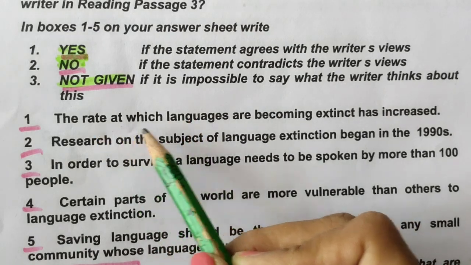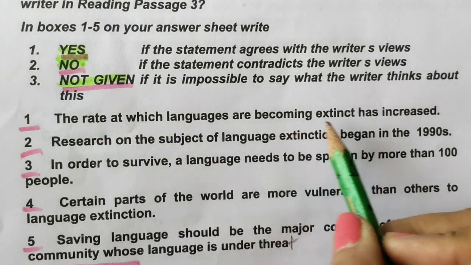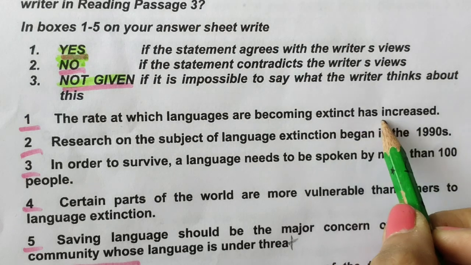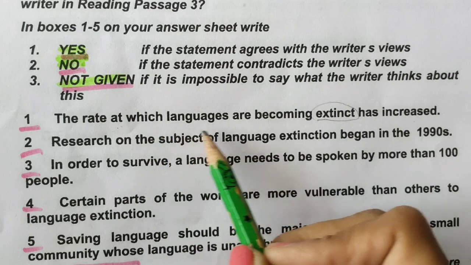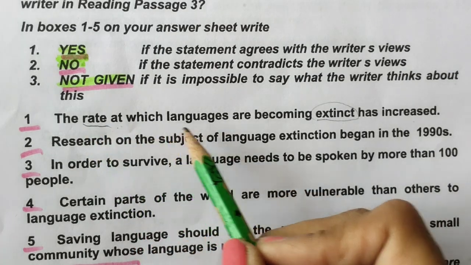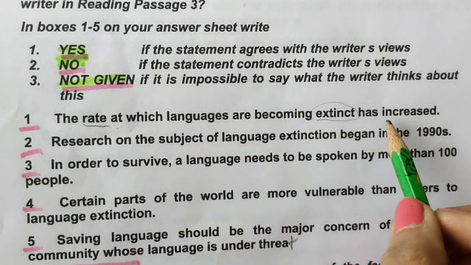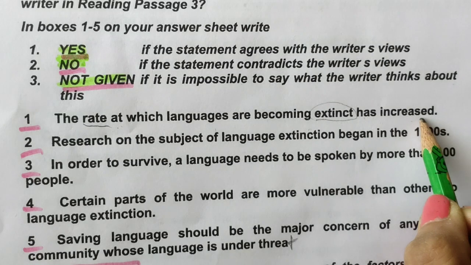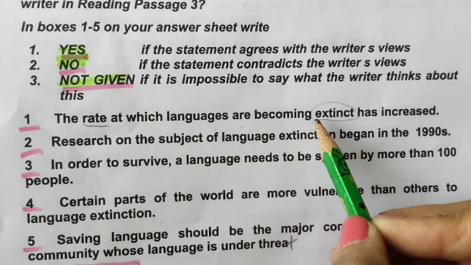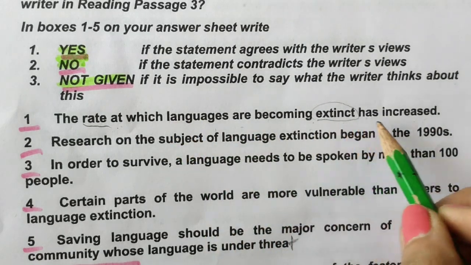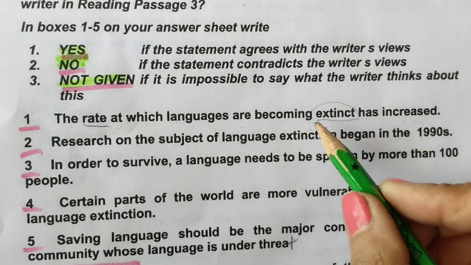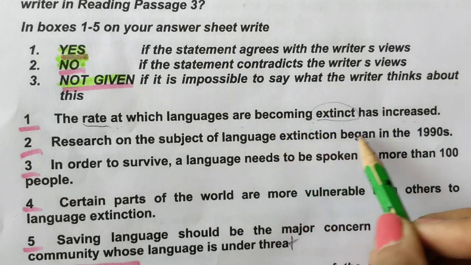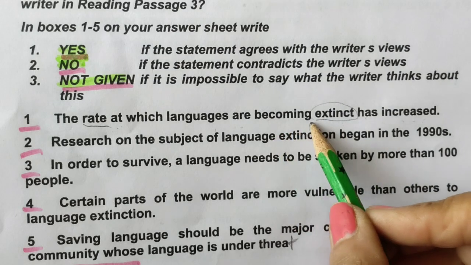The rate at which languages are becoming extinct has increased. Extinct means it's going to finish. They are talking about the rate at which languages are becoming extinct, and it has increased. If it has increased, then yes. If they are not talking about whether languages will go extinct from this world or not, then not given.